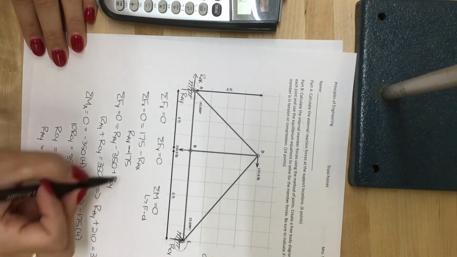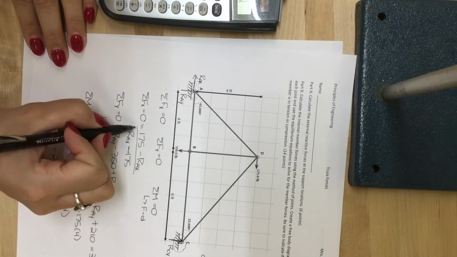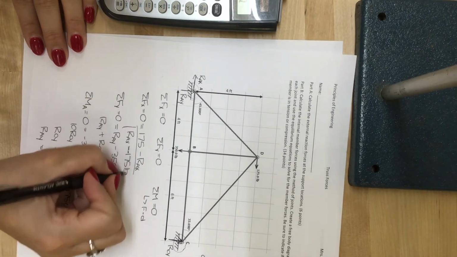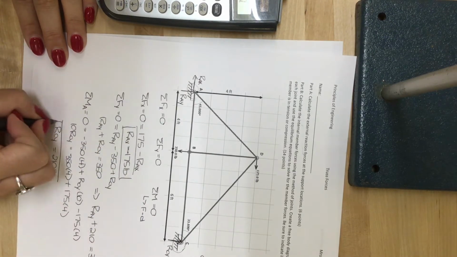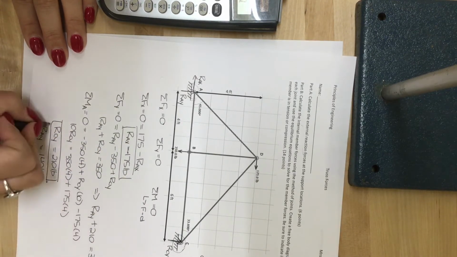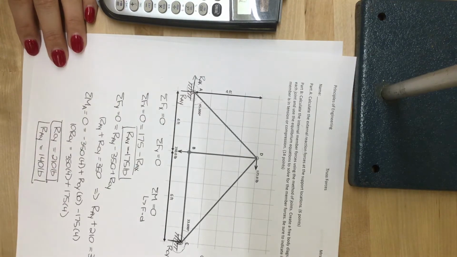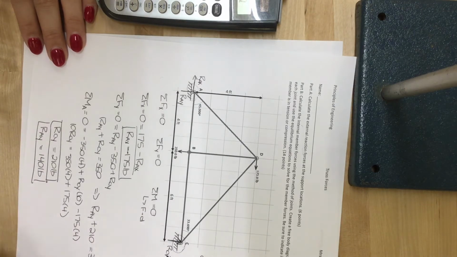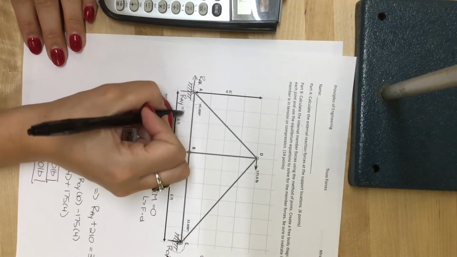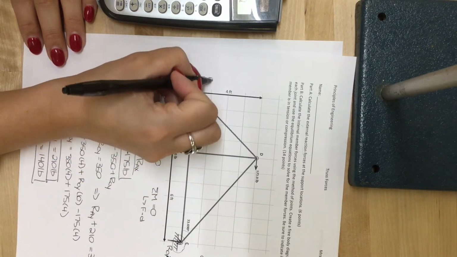So now we have all of the external reaction forces. And I'm going to make sure that I notate pounds at each of these, just as good practice. Okay, so we have all of our external reaction forces. So I'm going to put those on my figure. Oh, I already messed up. 210 here. 140 here. And 175 here.